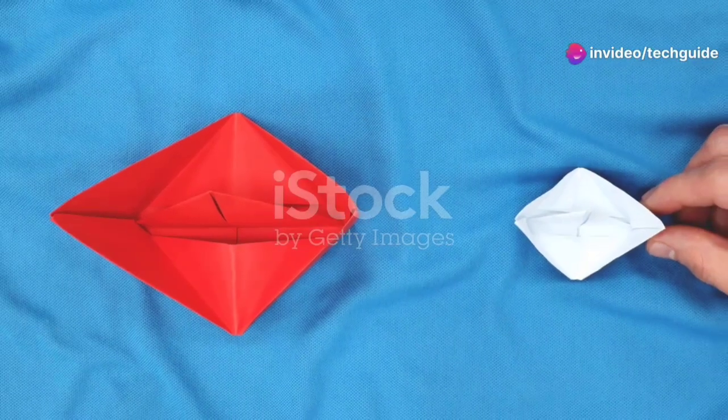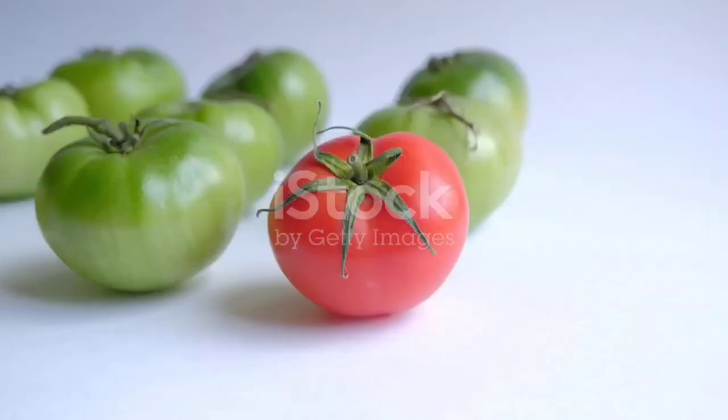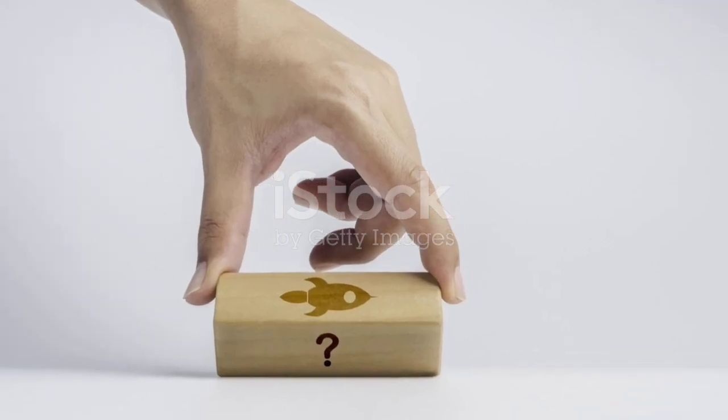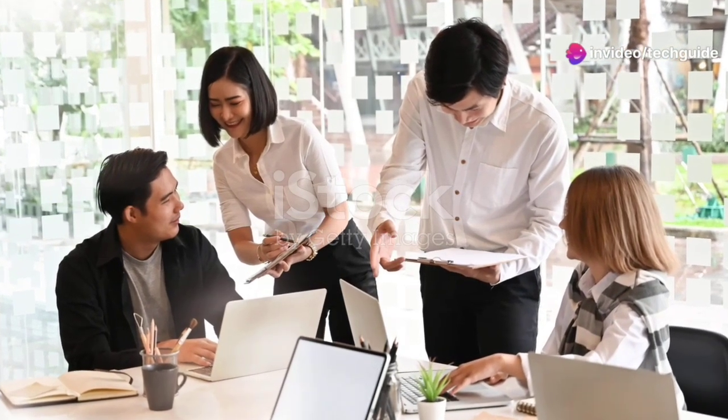Remember, competition isn't a bad thing. It actually validates that there's a market for your idea. The key is to identify what sets you apart and how you can offer something unique and valuable to your audience. Don't be afraid to experiment with different validation methods.